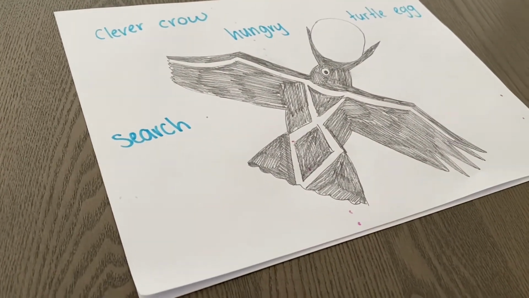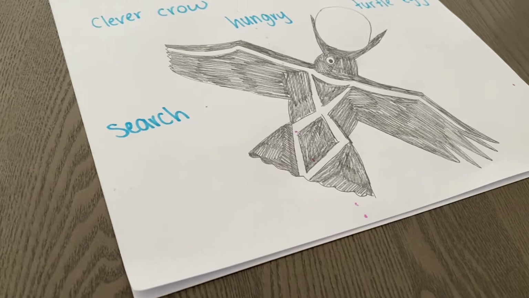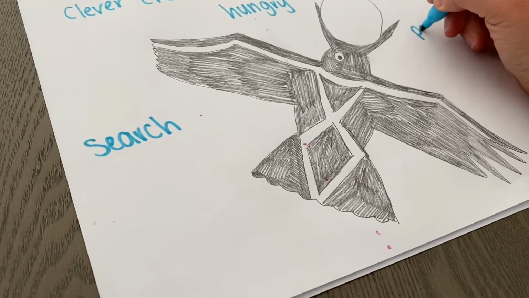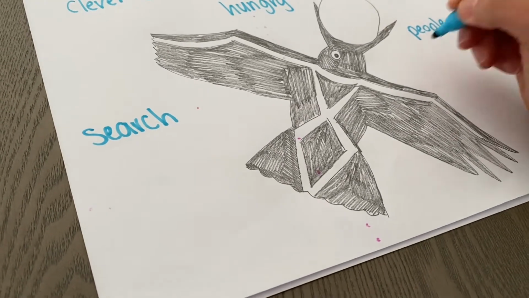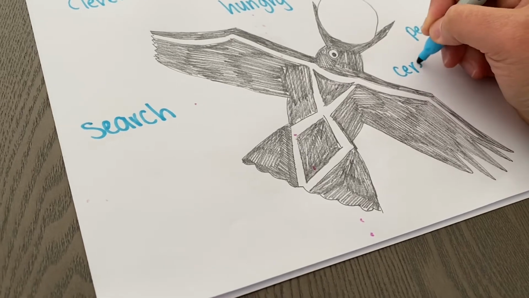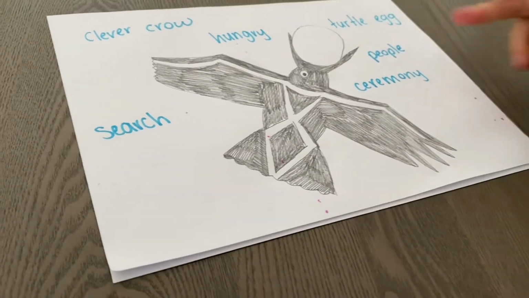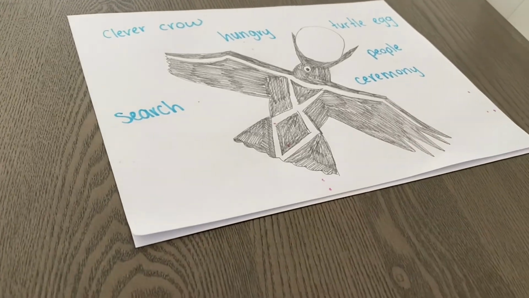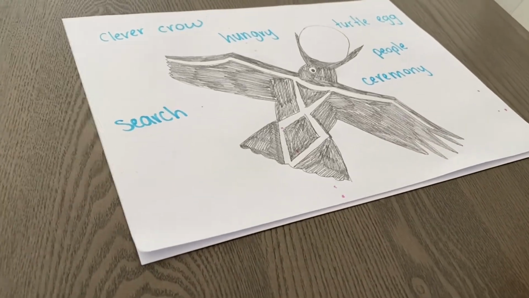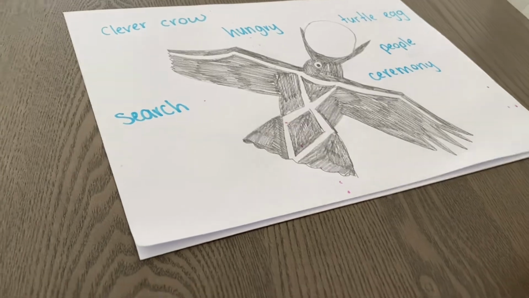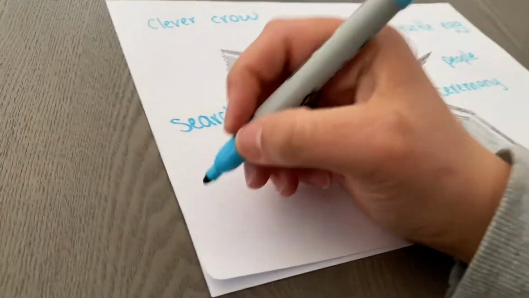The next part, he saw people at a ceremony. So I'm going to include those two words, people and ceremony. And that's where they were cooking the turtle egg. Along in the story, the crow has come across a kookaburra. So I'm going to write that keyword as well.